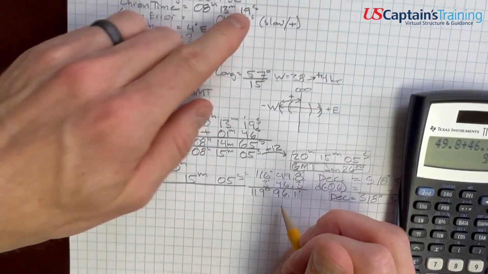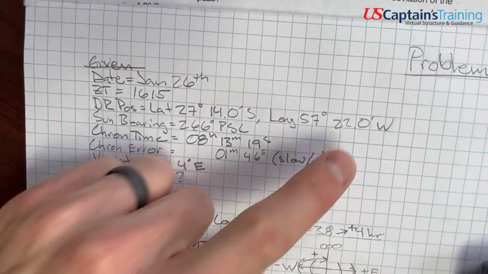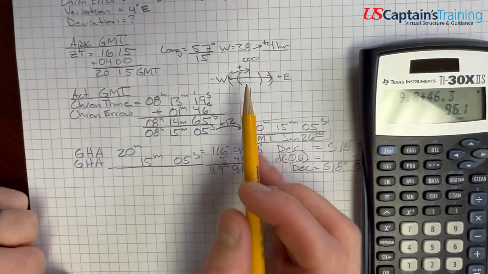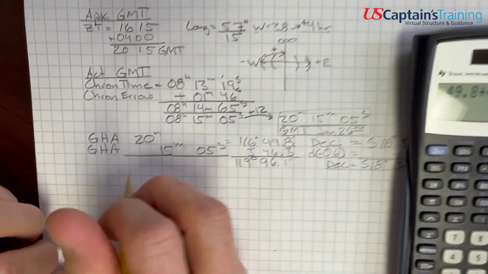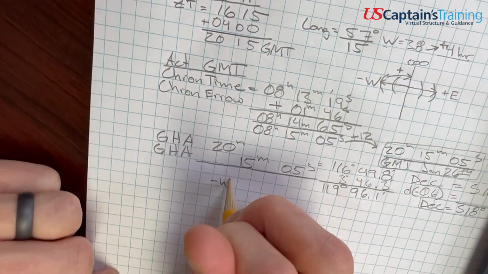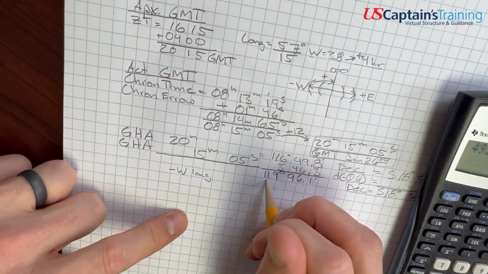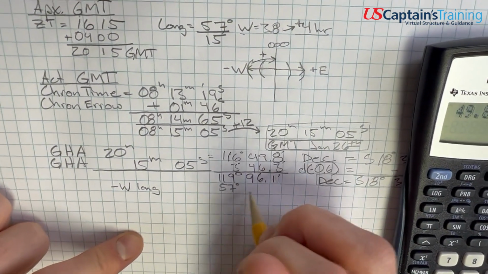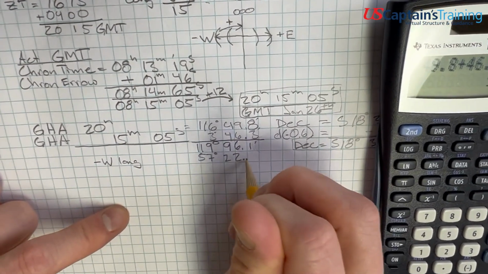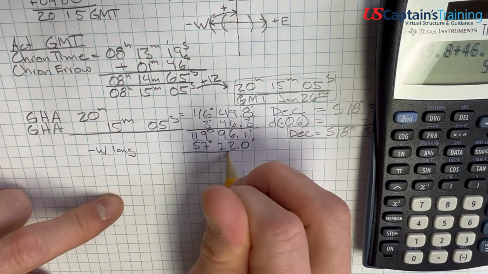So our longitude is 57 degrees 22 west. If it's west, we subtract. So we're going to subtract our west longitude of 57 degrees 22.0 minutes.